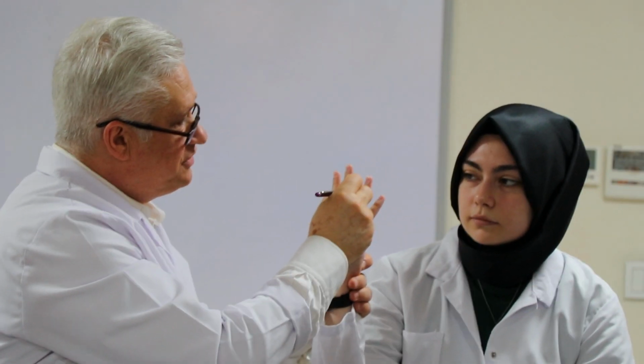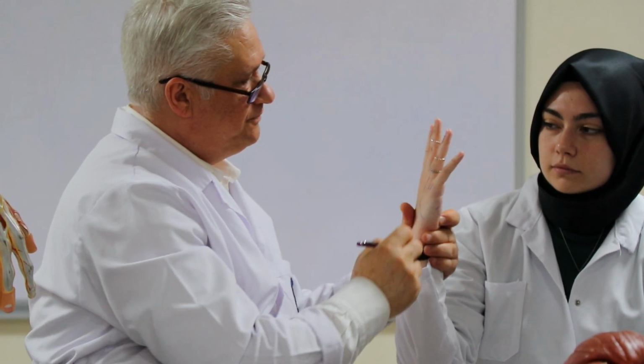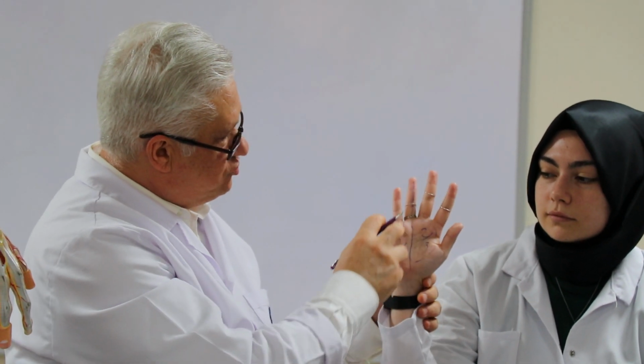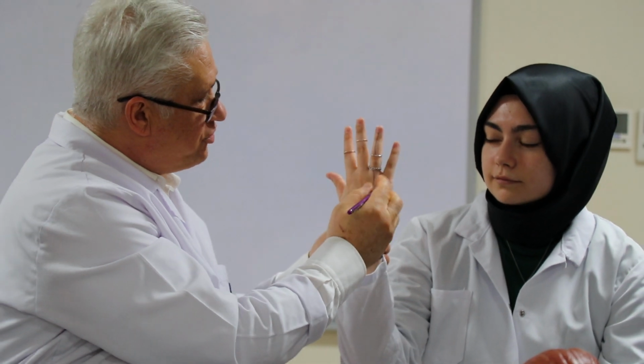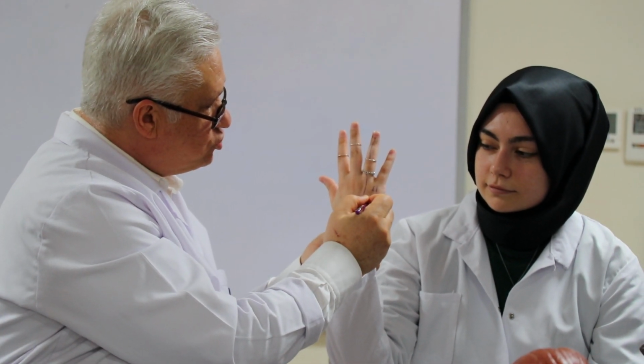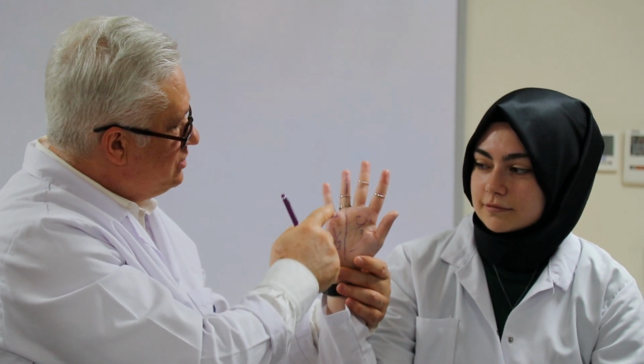So the volar surface of the fingers, the medial 1/3 of the palm, and the dorsal medial 1/3 of the hand with dorsal 1.5 fingers. That's ulnar.